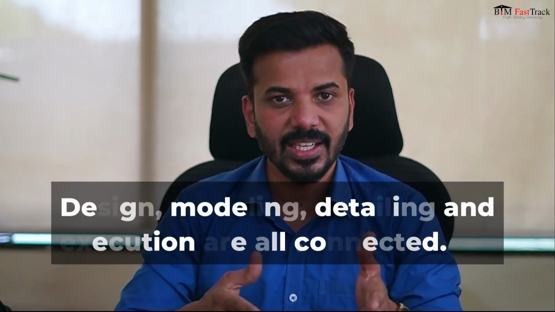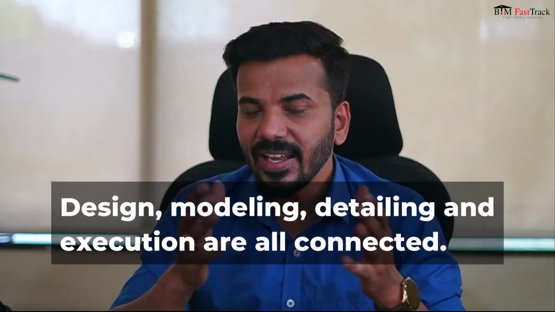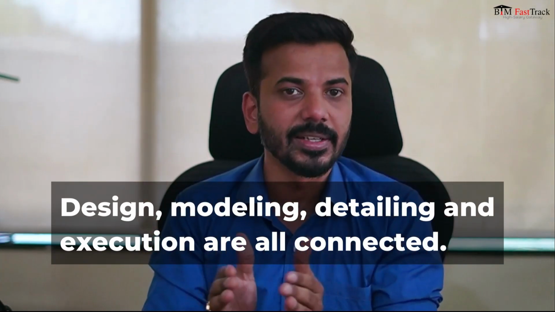So many students think like this. Structure मतलब E-tabs, design मतलब calculations and Revit structure सिर्फ modeling के लिए ही है. But this is incomplete understanding. Because in real projects, design, modeling, detailing and execution, these all are interconnected. So let me explain this clearly.